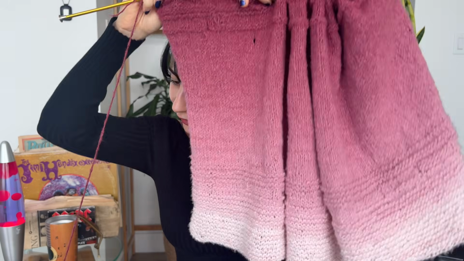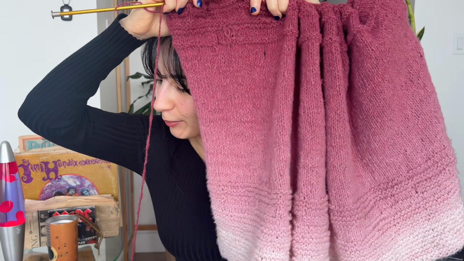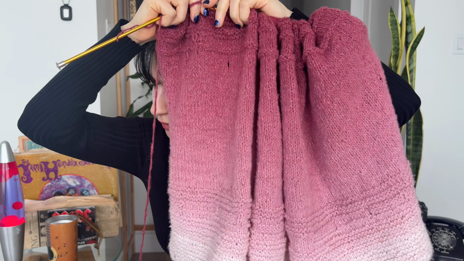I'm making a blanket. Look at, look at. I'm making a blanket. There's some holes in it. Don't look at those.